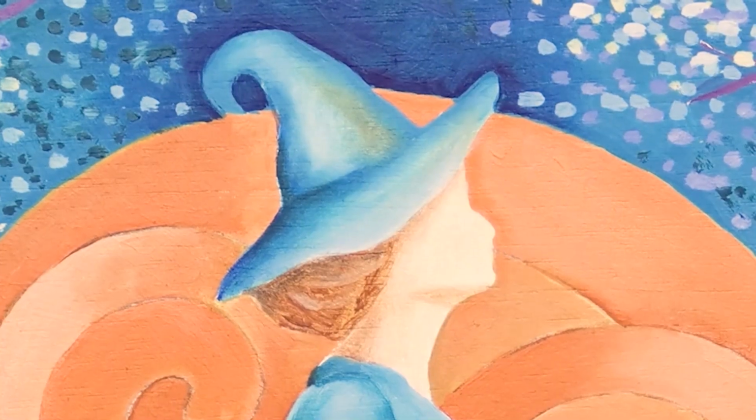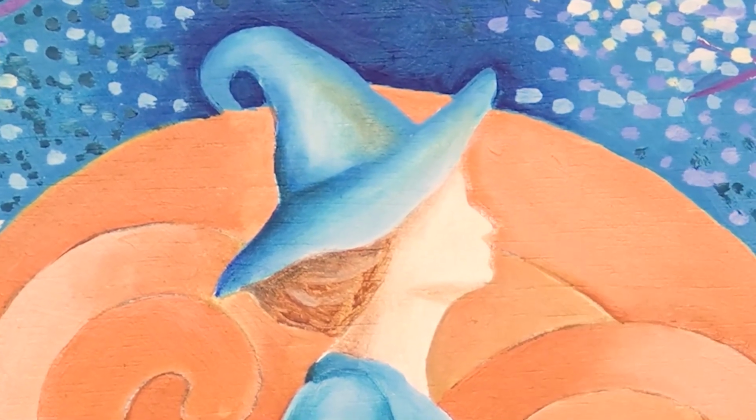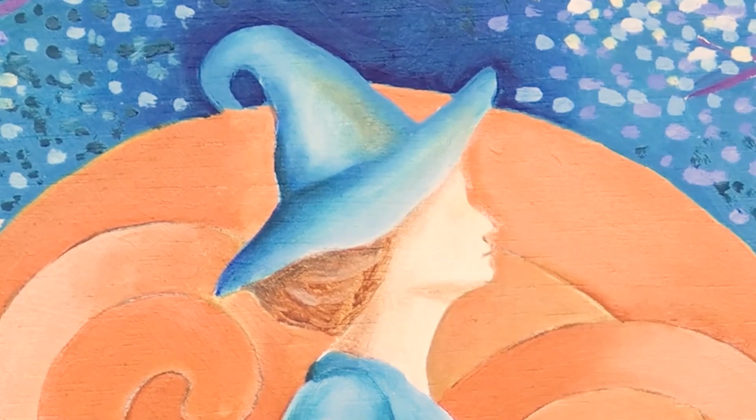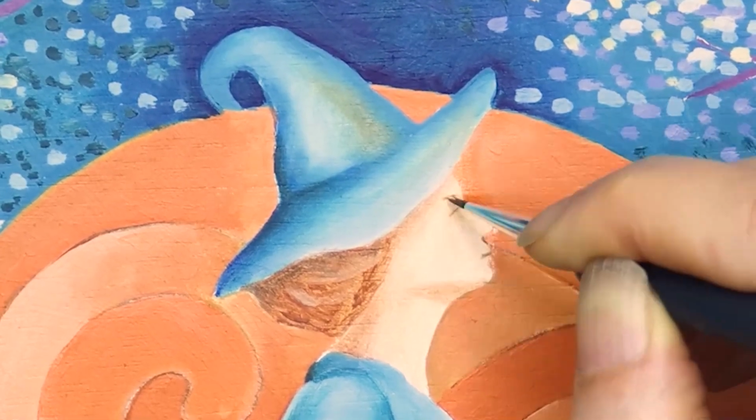This face is actually really small. I have a lovely large magnifying glass that helps me to see what's going on.